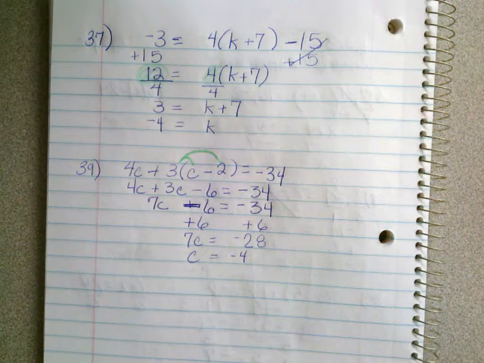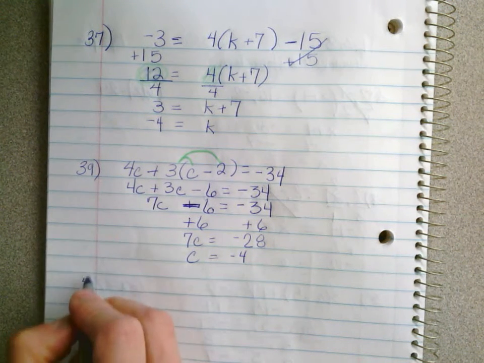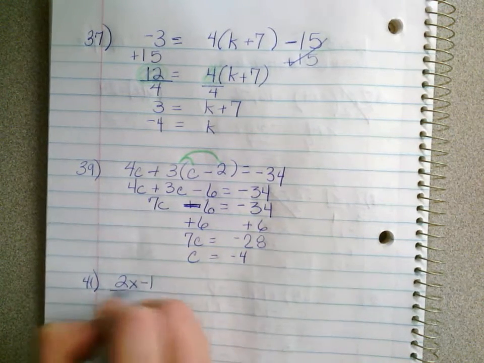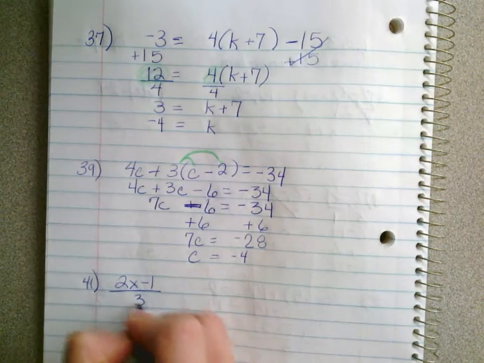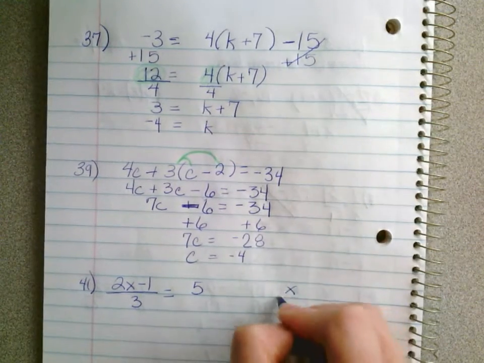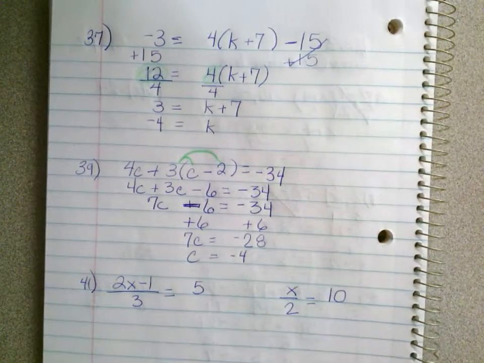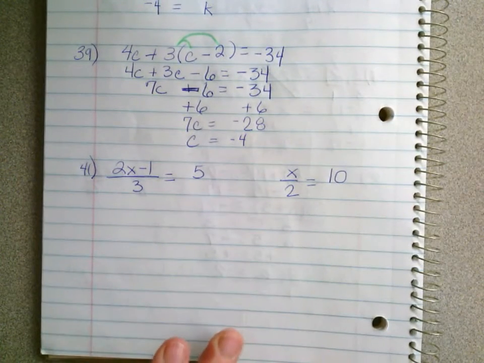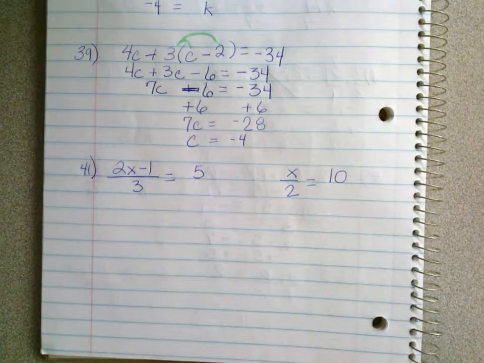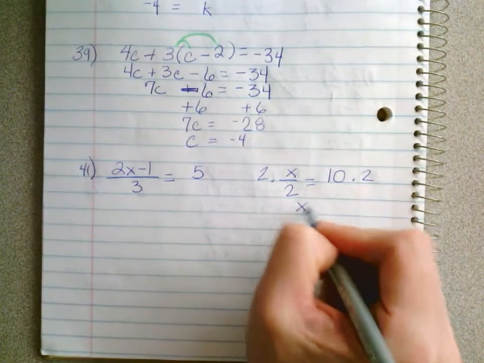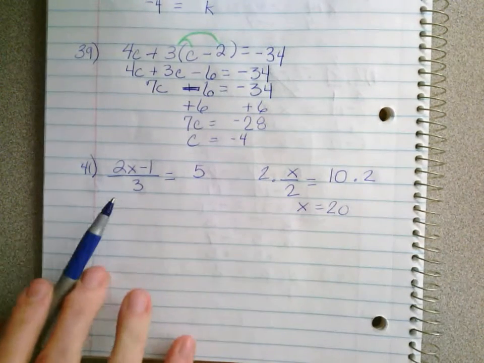Here's where it changes just a little bit, number 41. 2x minus 1 divided into 3 equal groups is 5. This is just like a simple problem like that. In order to find out what cut in half will give you 10, if you don't already know the answer is 20, you multiply by the divisor. We can do the same thing here.